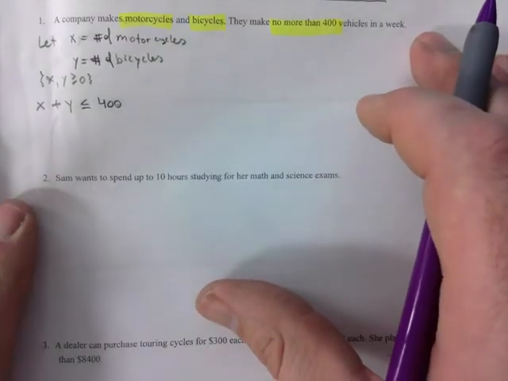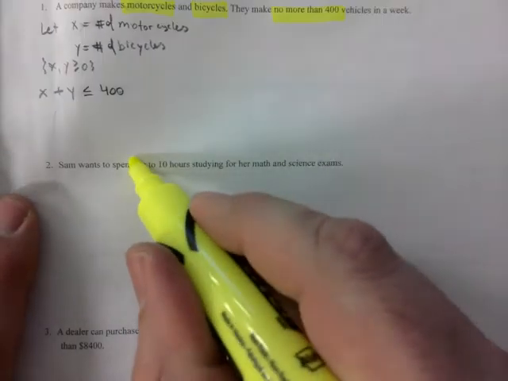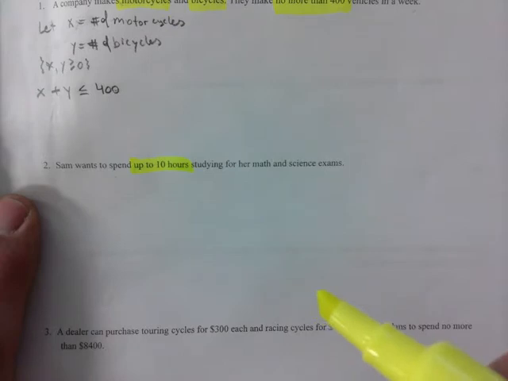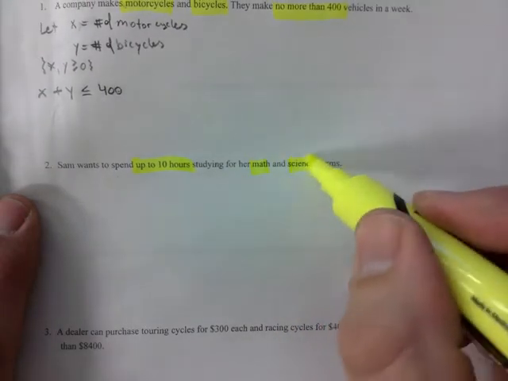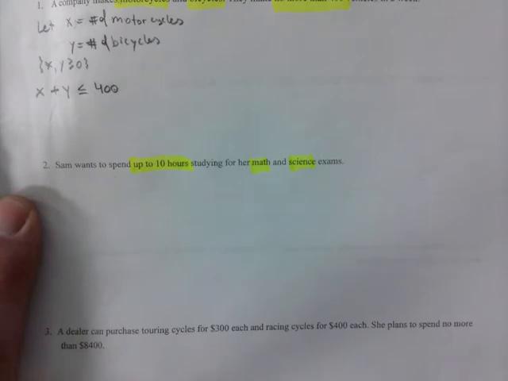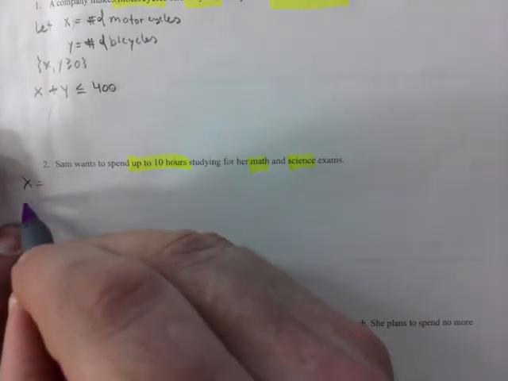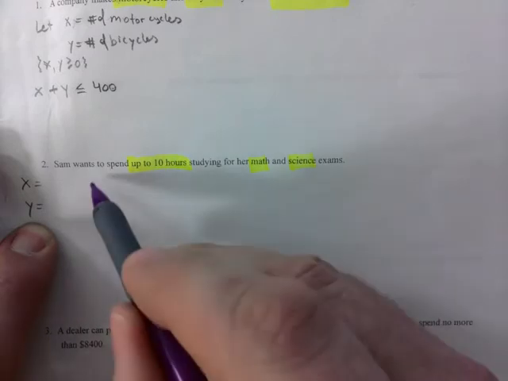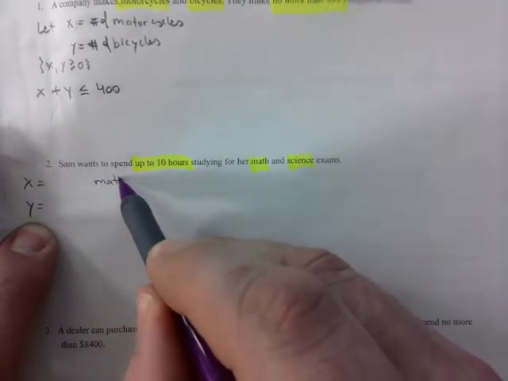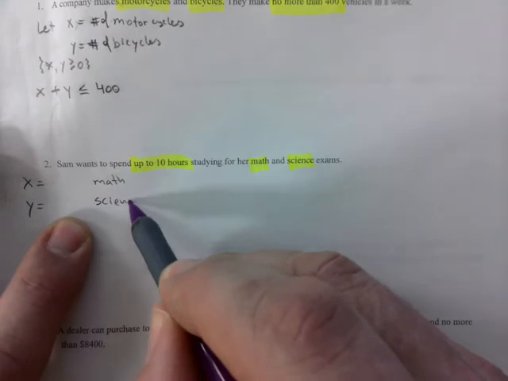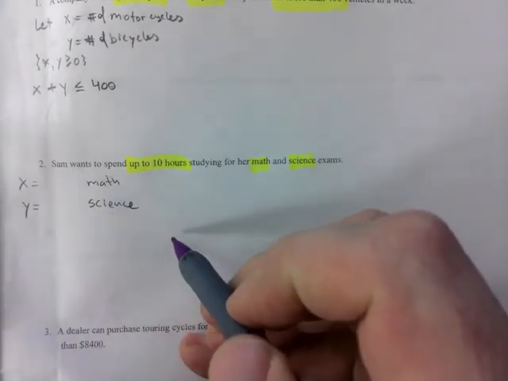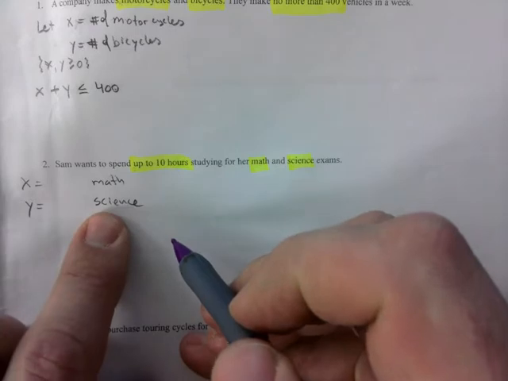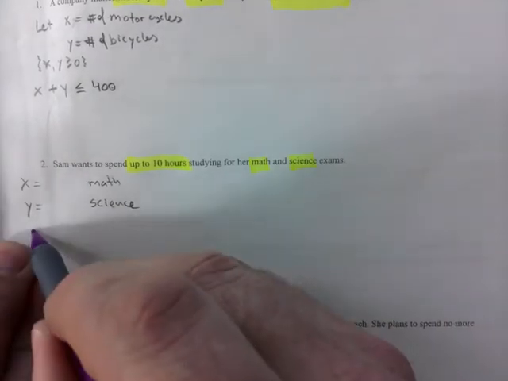Let's do the second one here. I'll walk through the steps again. Sam wants to spend 10 hours studying for her math and science exams. There is that up to 10 hours, so that tells me that there's a restriction, and there's a math and science exam. So we will let X be something, Y be something. I'm pretty sure that this is going to be math, and this is going to be science. But is it going to be the number of math exams and the number of science exams, or what is it going to be? And this is the trick here.